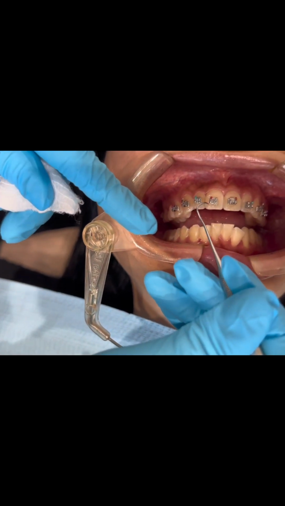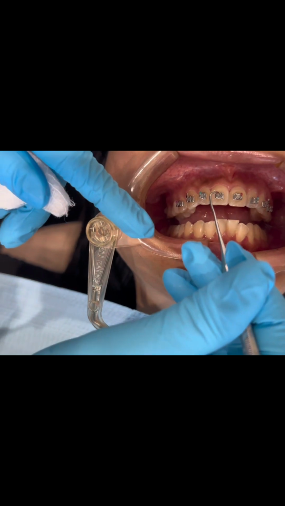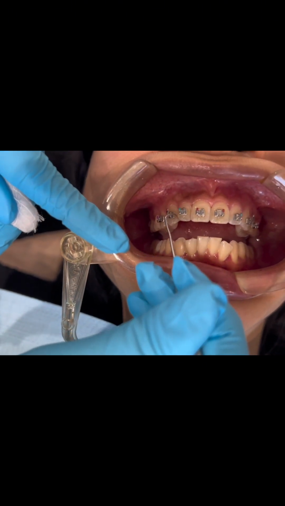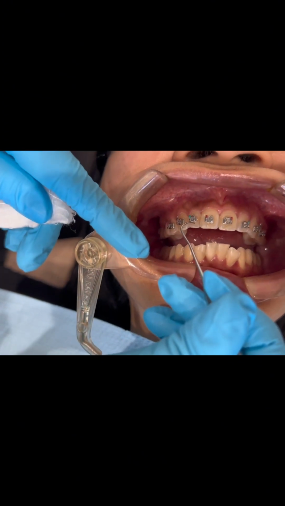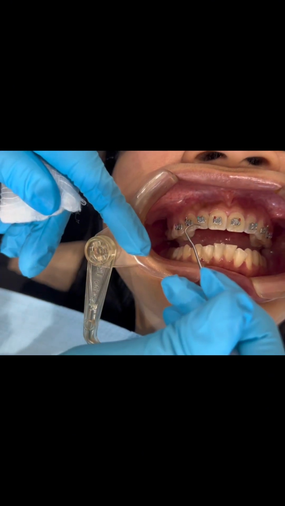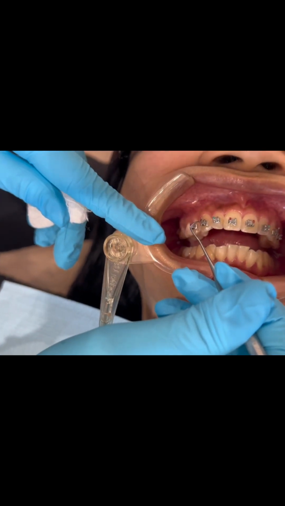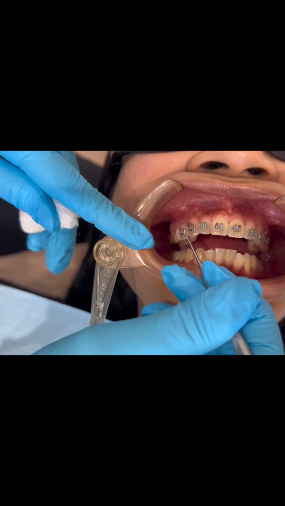But if you're just a beginner, just go ahead and put it on the center of the tooth just like this, and he'll get it, okay? He or she. We work with 2 of them. They're both wonderful. We're gonna call them Dr. Blue and Dr. Red.